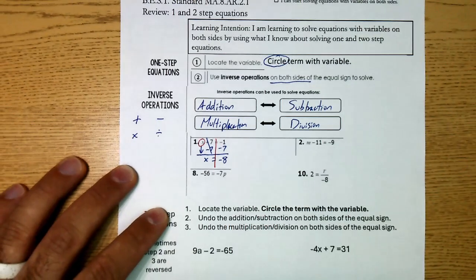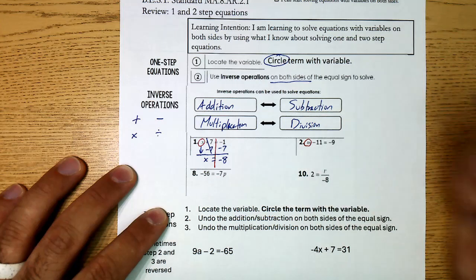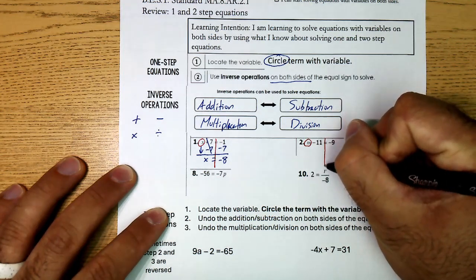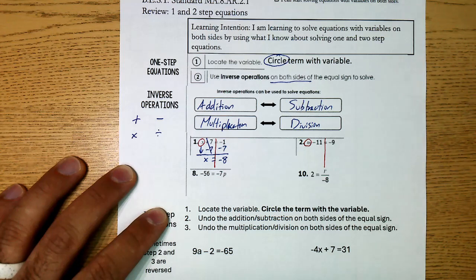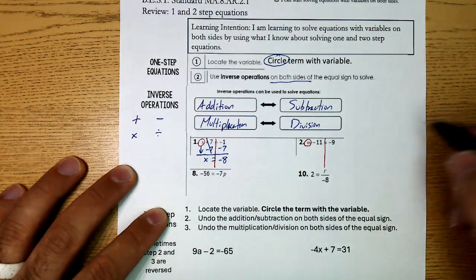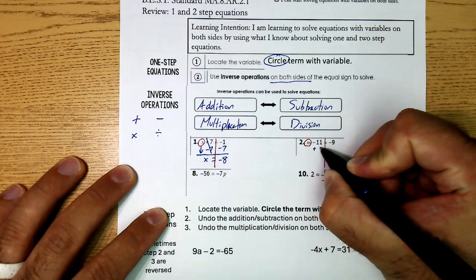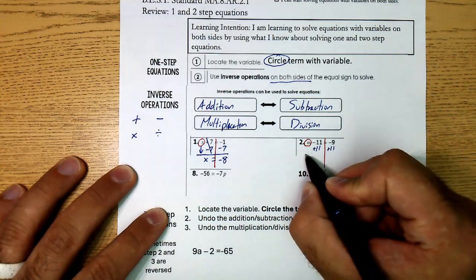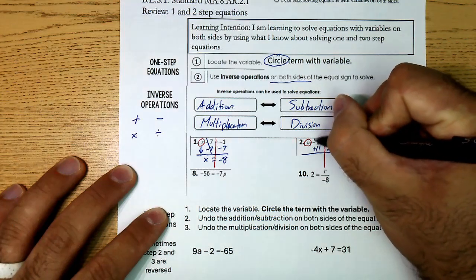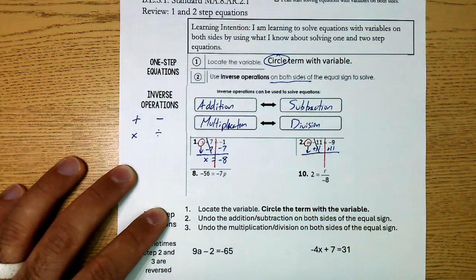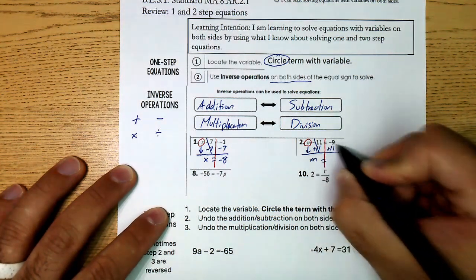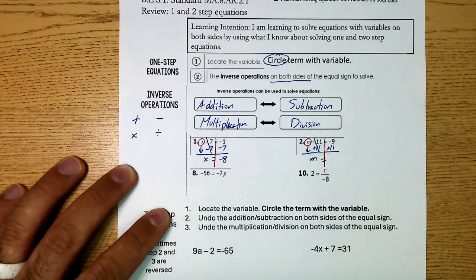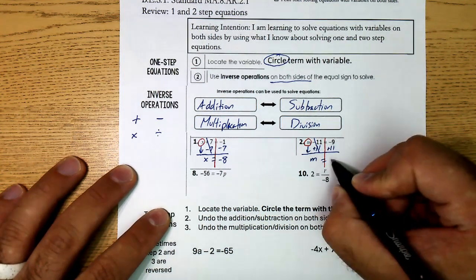All right, number 2, same thing. Circle your variable and everything that's attached to it. Draw your line down. What do we have on that left side with the variable? Well, we have a minus 11, so we're going to do the opposite, which is plus 11. What you do to one side, you do to the other. Negative 11 plus 11 cancels. Bring down your variable and anything that's attached to it. Right now we have nothing attached to it. So we have negative 9 plus 11. And when you do the math on that, you get 2.